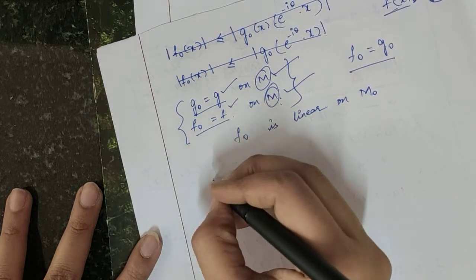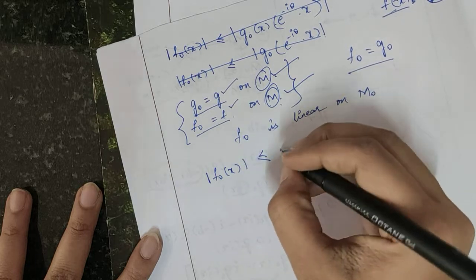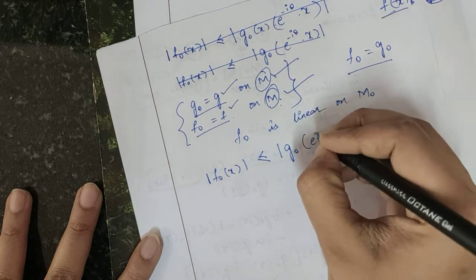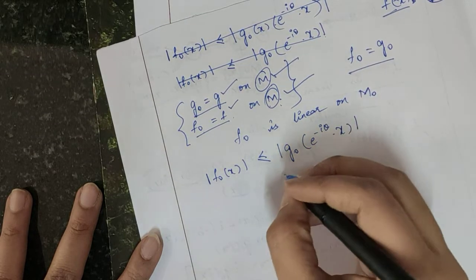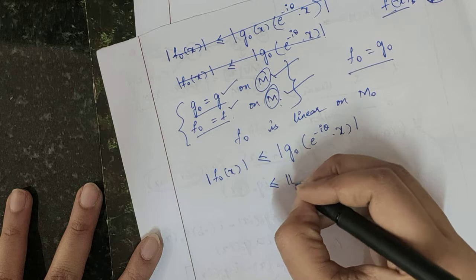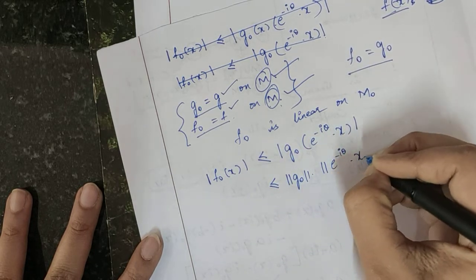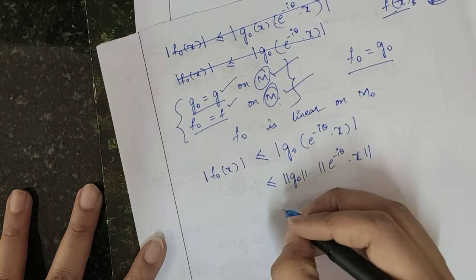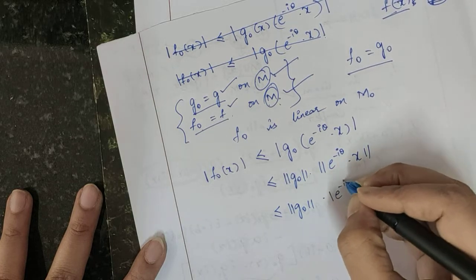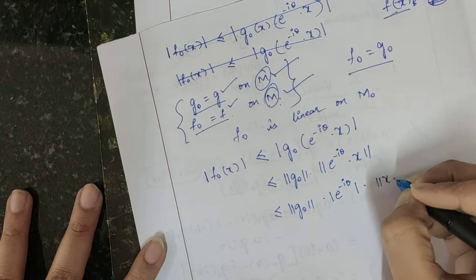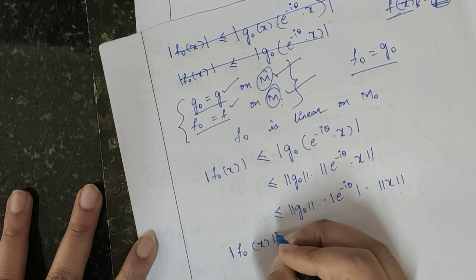part. So now I can write mod f naught of x will be less than or equal to mod g naught into e power minus i theta into x. So this will be less than or equal to norm g naught into norm e power minus i theta into x. Again you can split this as norm g naught into mod e power minus i theta into norm x. So here it is mod f naught of x, right?